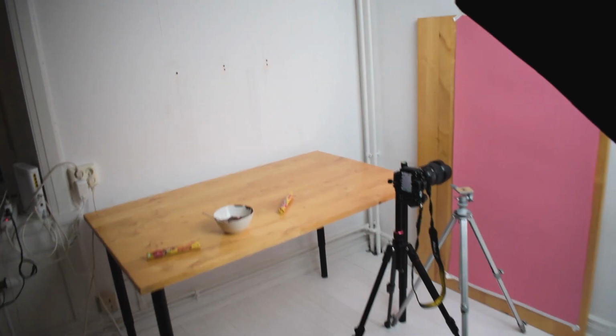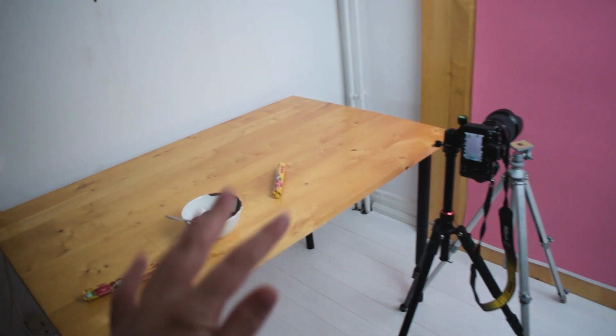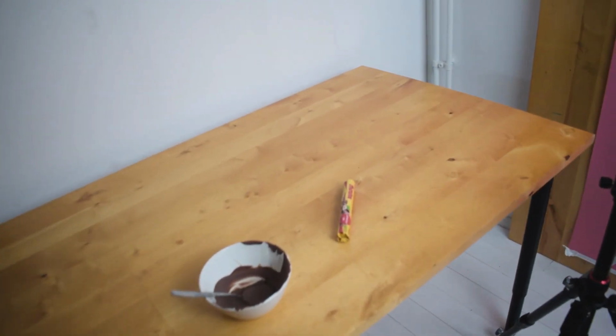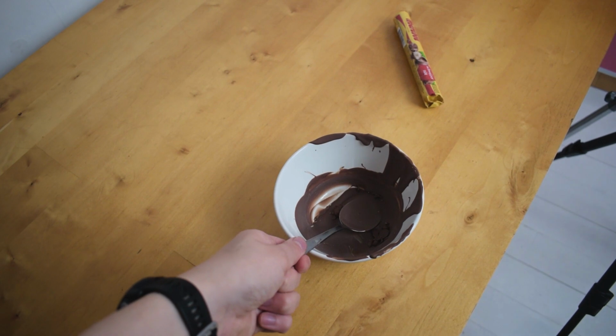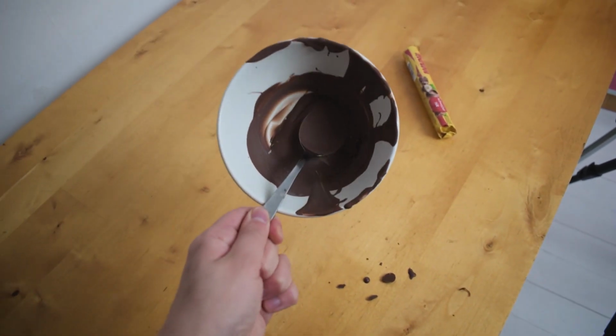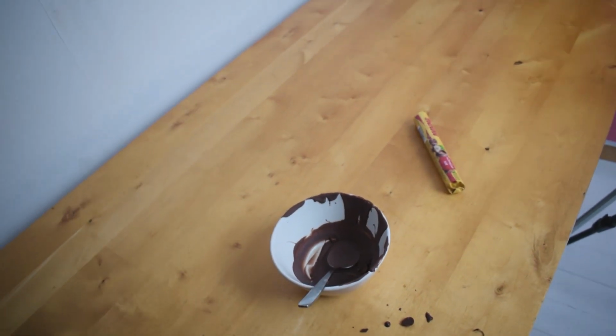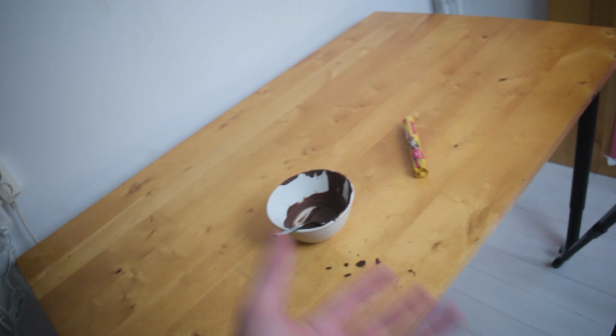Okay, so I'll get everything set up for the first scene. This will actually be the last scene that I'm filming, but this will be the first scene for you. I'm getting real tired of working with chocolate. As you can see, if you're not quick enough, it kind of hardens and stiffens up. So when melting chocolate, I gotta be very quick, even though I add a bunch of oil to it.